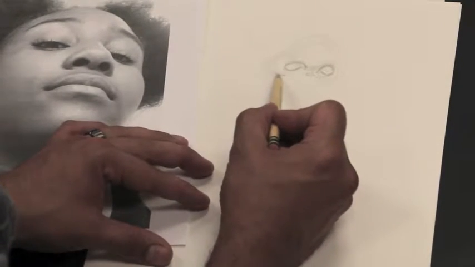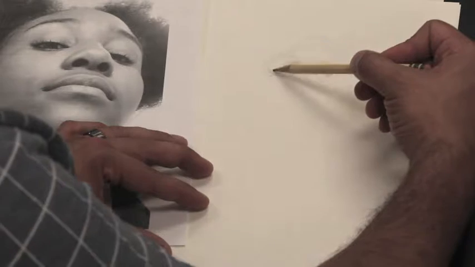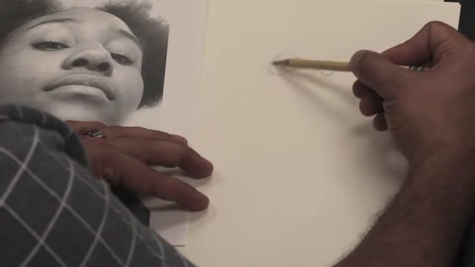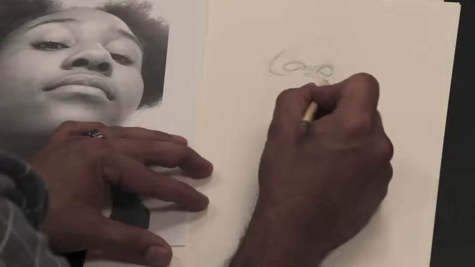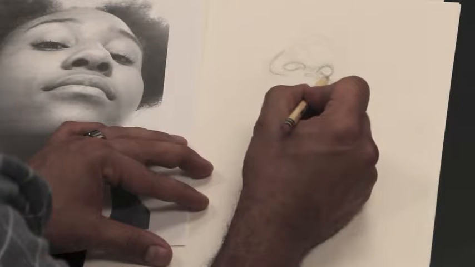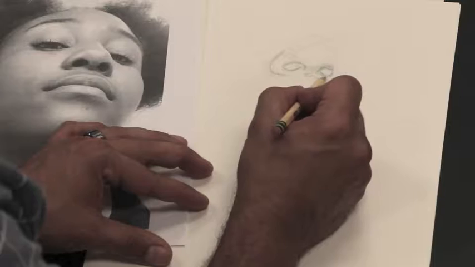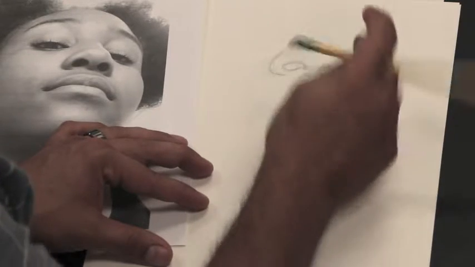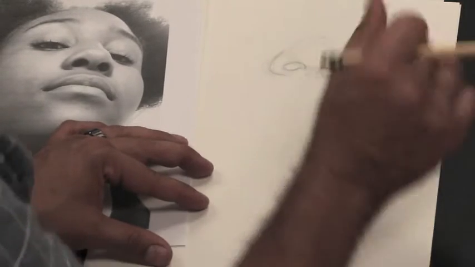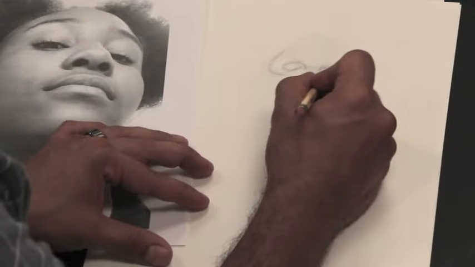Then we want to draw lines for the outside of the nostrils, here and here. And I am noticing maybe this one should be a little bit lower. It should be a little lower than the left. So I'm going to bring that down, correct it, before we start doing our shading. Make those corrections.